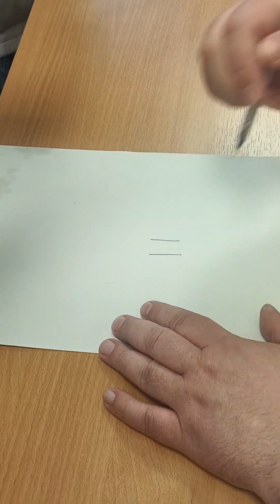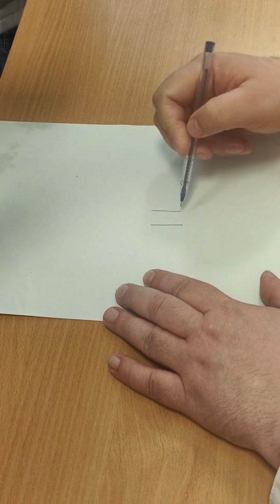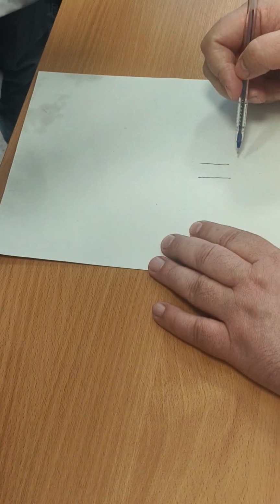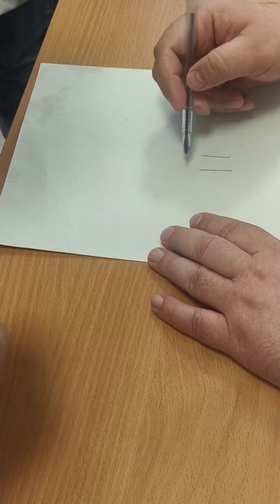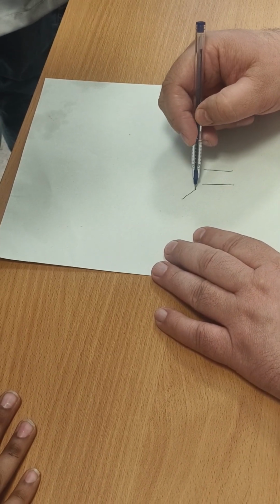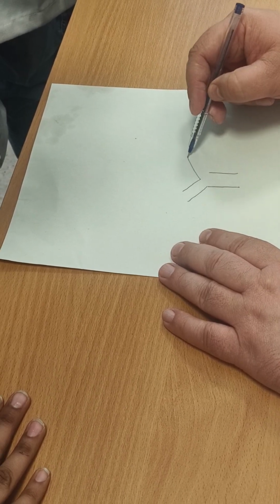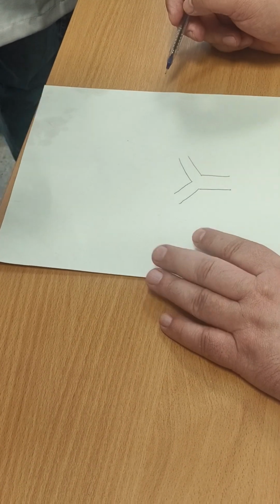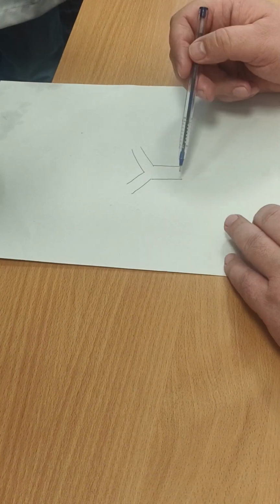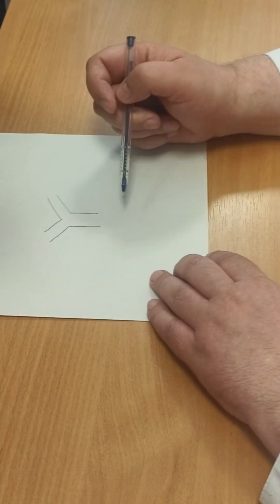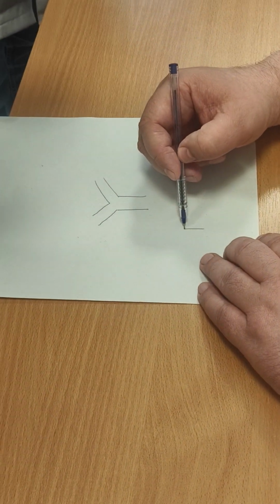The vena cava superior, you already know that it opens into the right atrium. It forms with the help of two brachiocephalic veins, vena brachiocephalica dextra and vena brachiocephalica sinistra. And only one vein opens directly into the superior vena cava, that is the azygos vein.